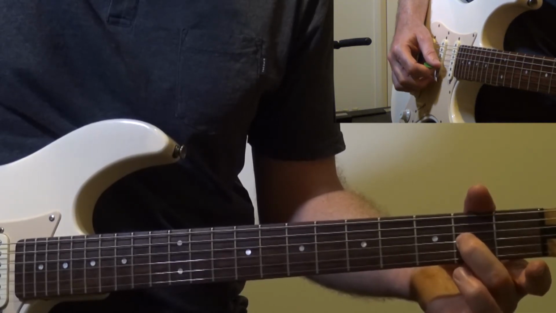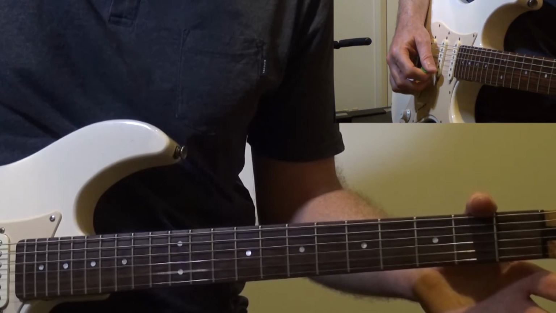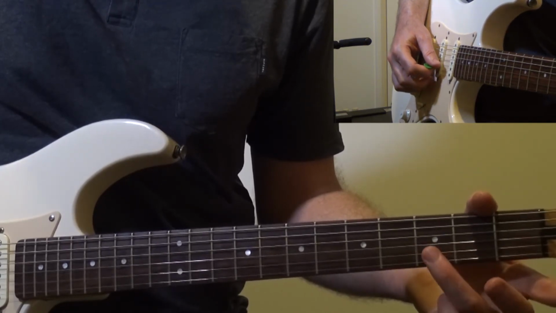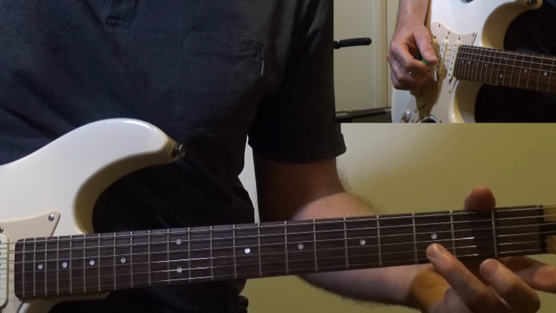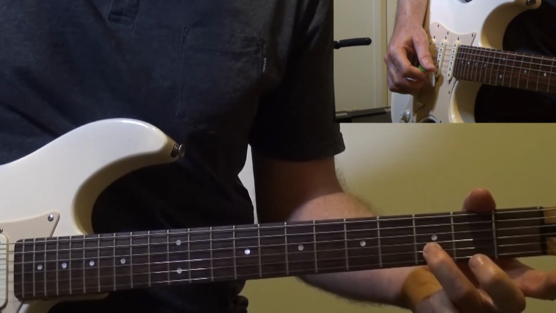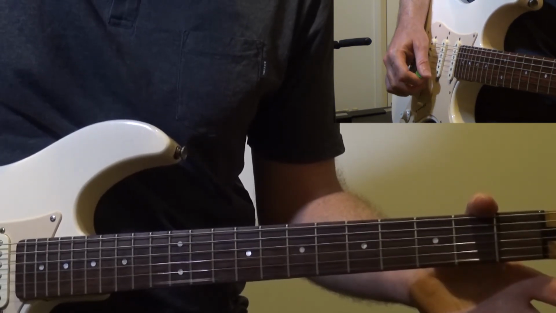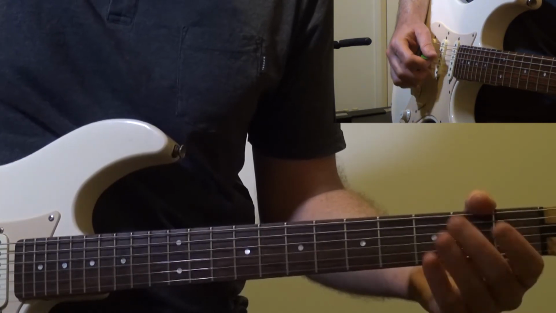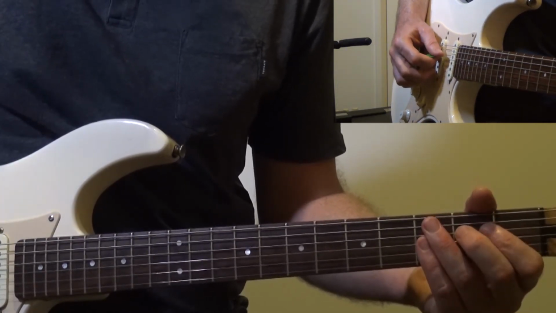Next note is the open B string. Next note is the 3rd fret on the B string, which is D. And the next note is our open E string. When I put the notes together in a sequence, they sound like this.